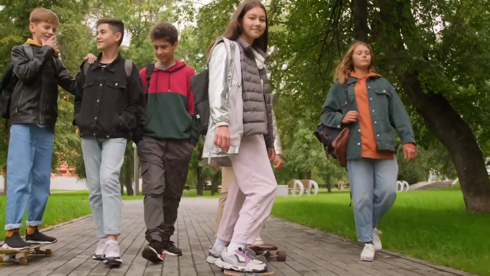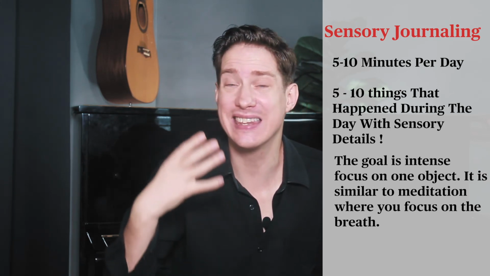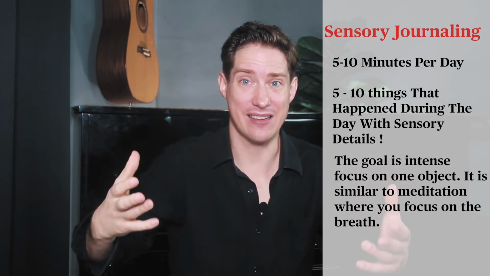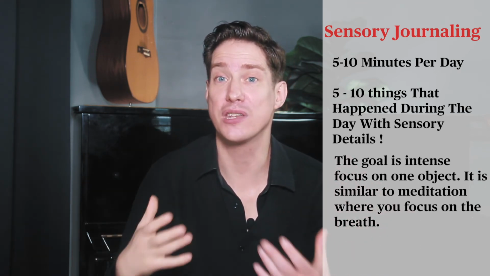So just describing vividly with sensory words what happened during their day. That's going to force them to pay attention to details that happen in their day, and not only details, but the sensory details. Not just what they saw, but sight, sound, smell, and all of this is going to make these memories much more vivid and help them focus.